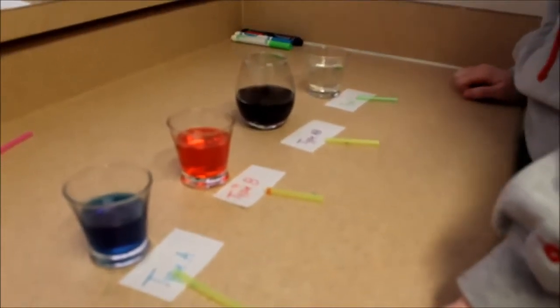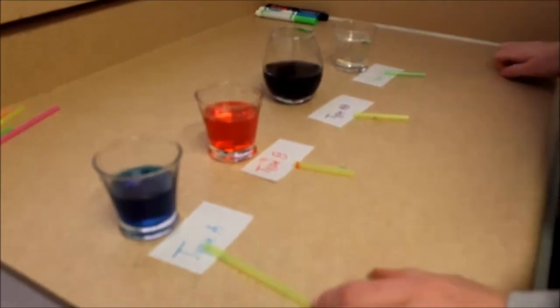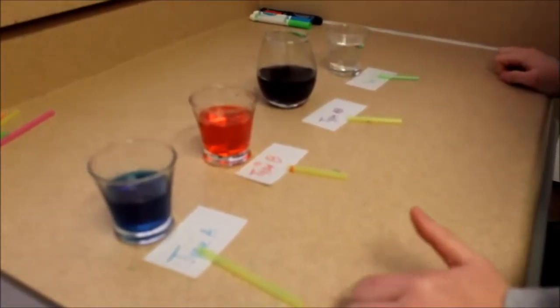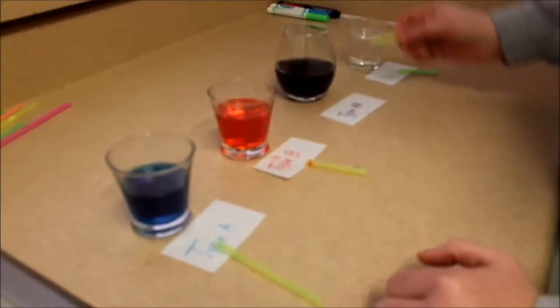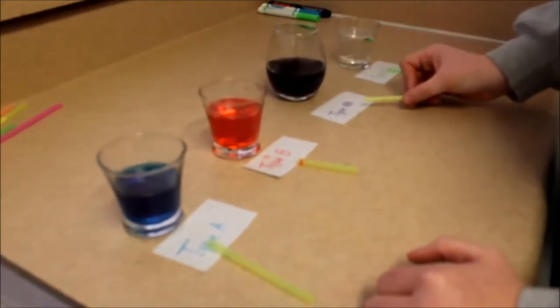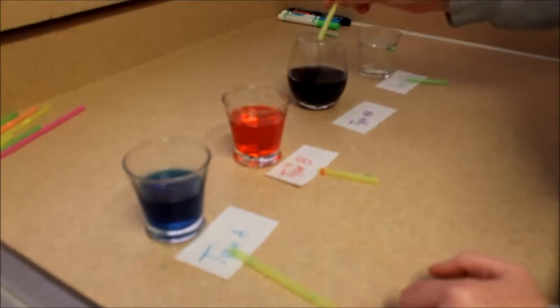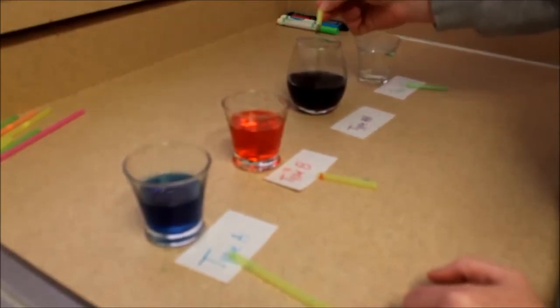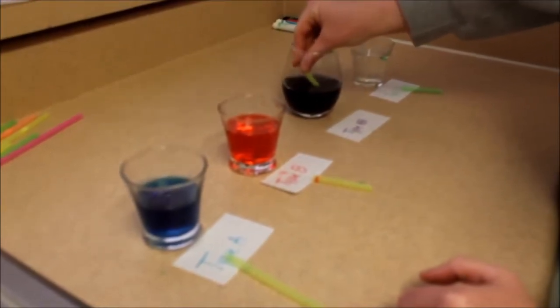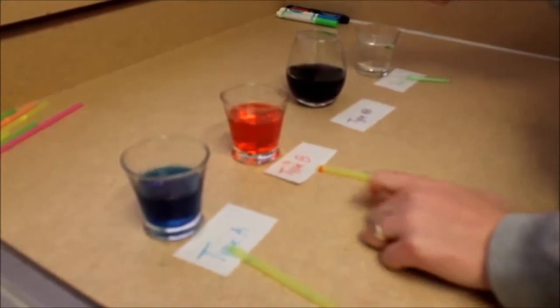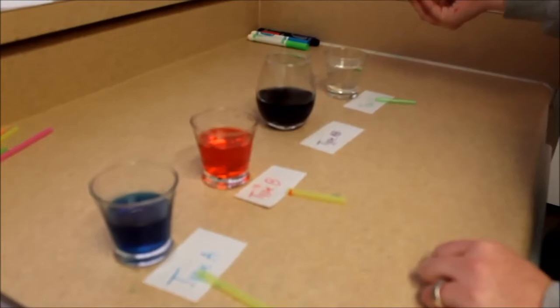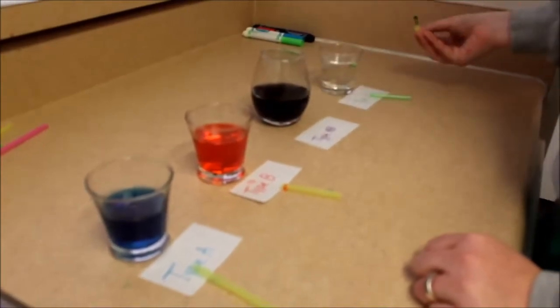Alright, so let's look at what happens when we contaminate somebody's blood and how that can affect blood typing. So let's start with this AB blood. We know we can give AB to someone with type A blood and also someone with type B blood, and we also can give it back to AB.